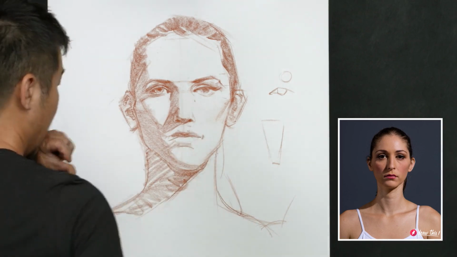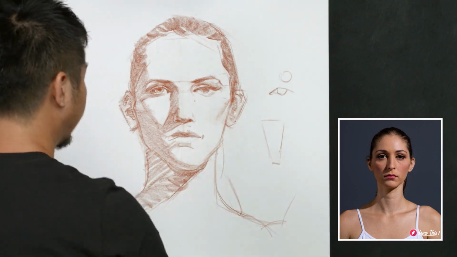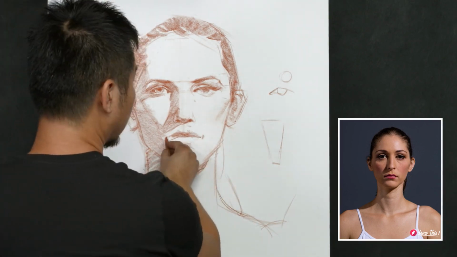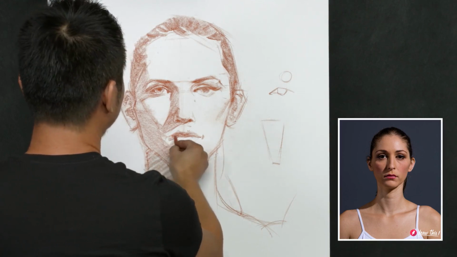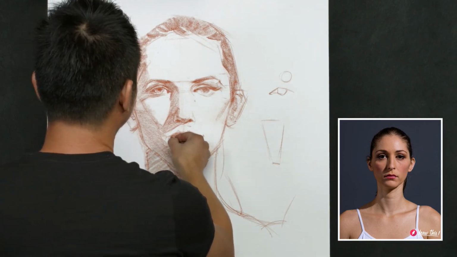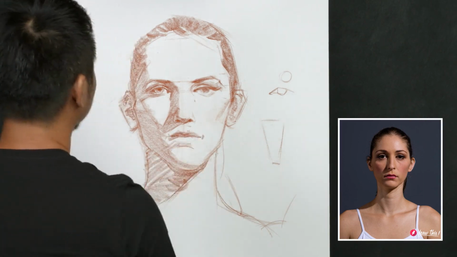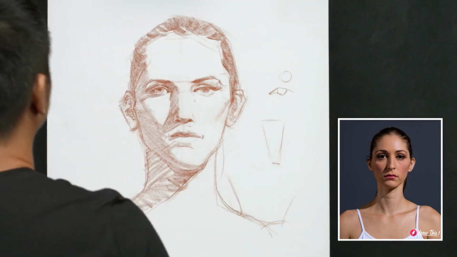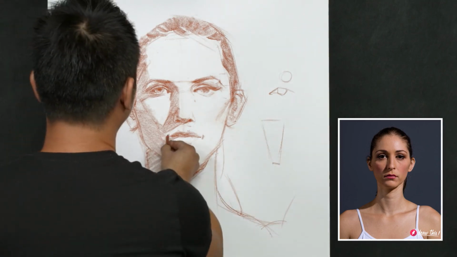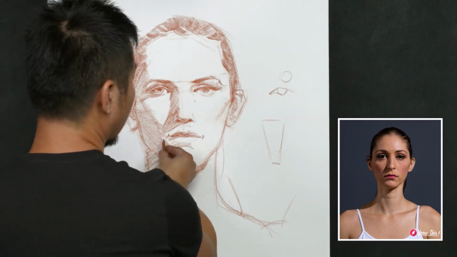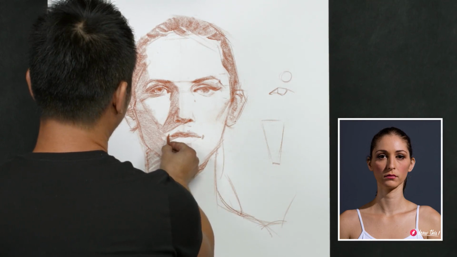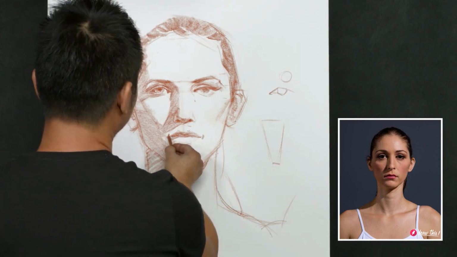Cast shadow onto the lower lip. Step back. Again, another little hook shadow at the end of these lips.